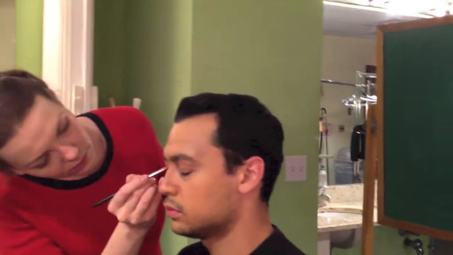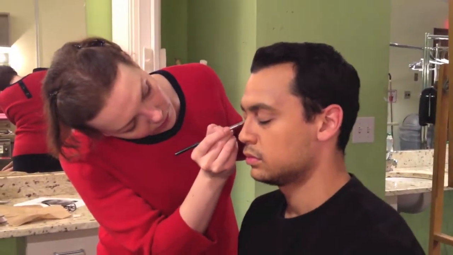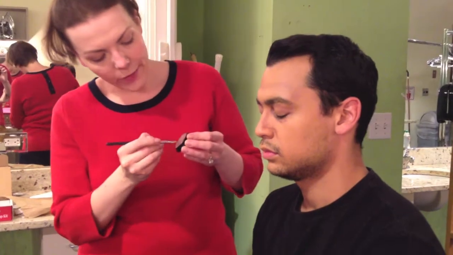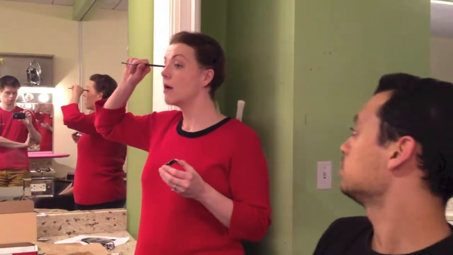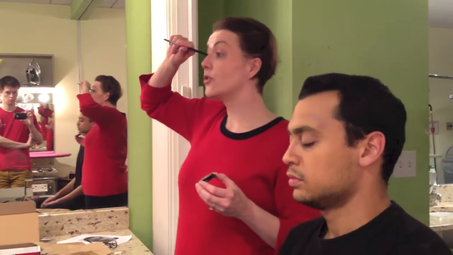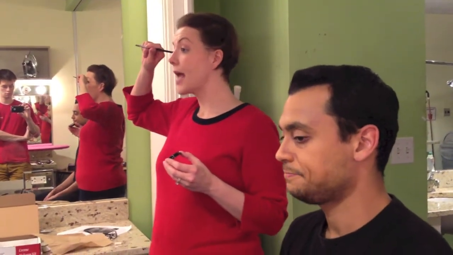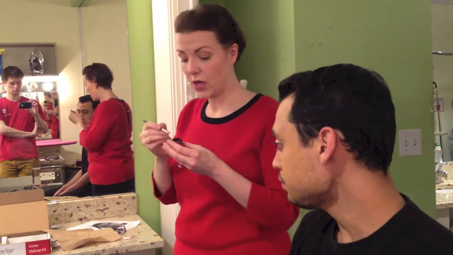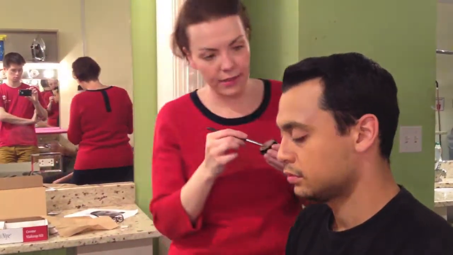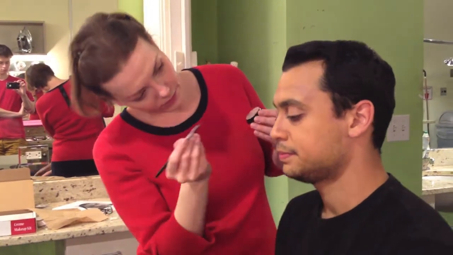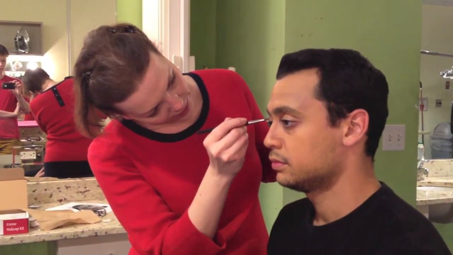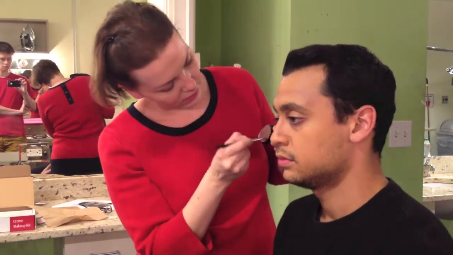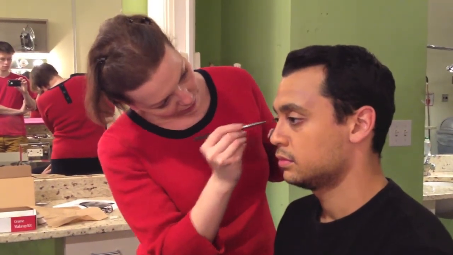Close, please. Then another thing we want to do in the eye is put a shadow in, but we're going to put it directly into the crease. And instead of blending up, we're going to blend down onto the eyeball. That's going to create this illusion of a hooded, sunken lid. Okay, you actually open. I'm going to go right into that crease. And close.